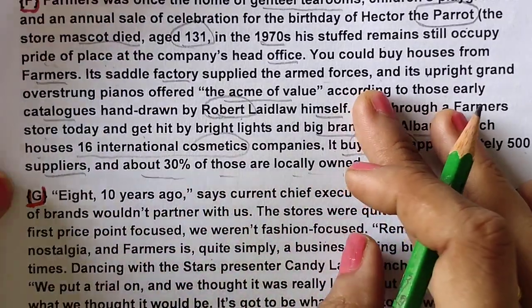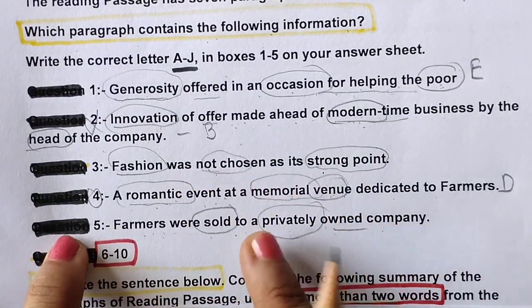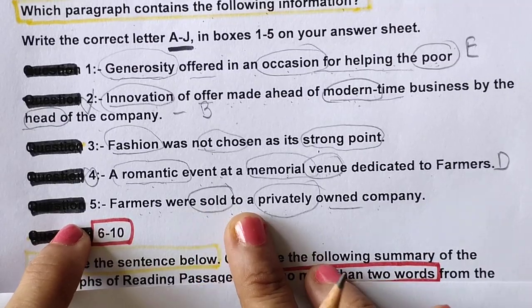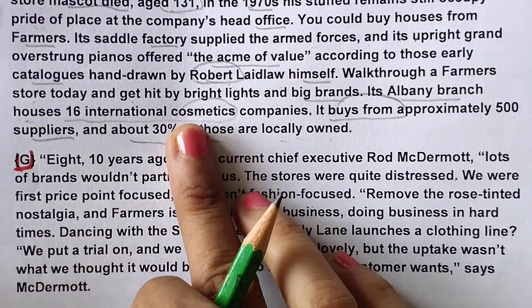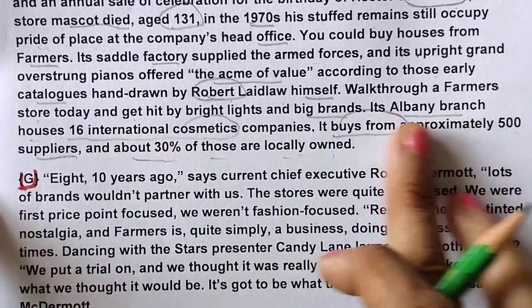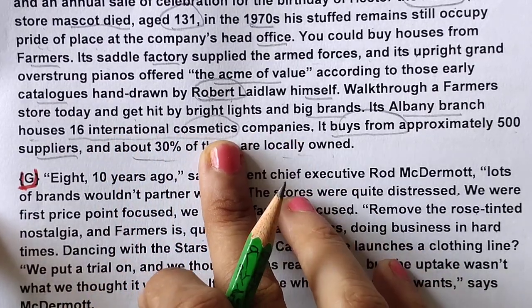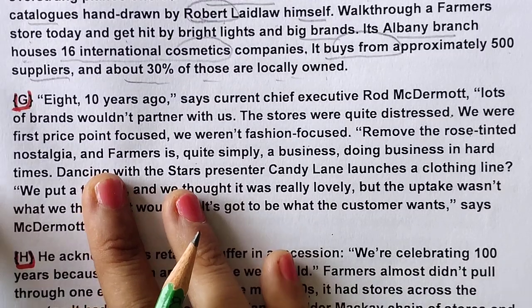So I don't think anything is matching with these options. So we have left fashion and we have left Farmers were sold to a private company. Nothing, they have not talked about it, although they are talking about cosmetics. But the fashion point is not there. Branch houses 16 international cosmetic companies, but it doesn't mean they are talking about fashion. Let's read the G paragraph.